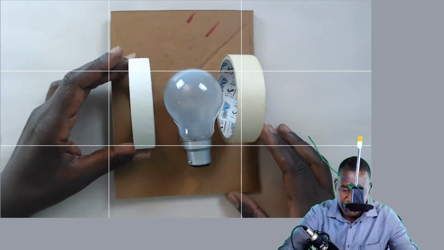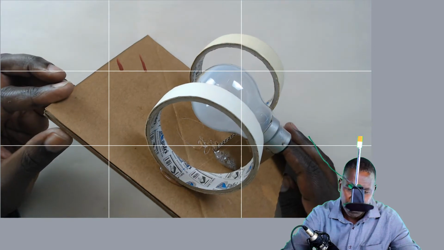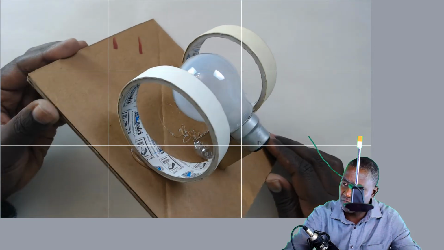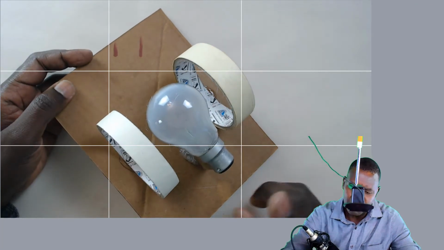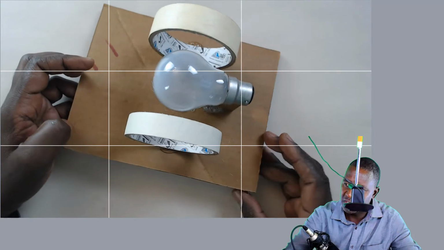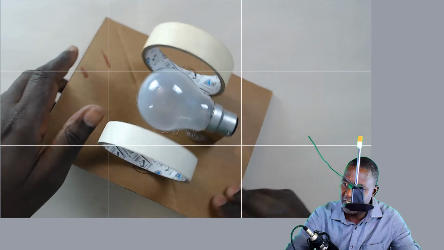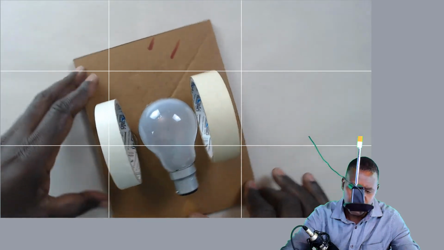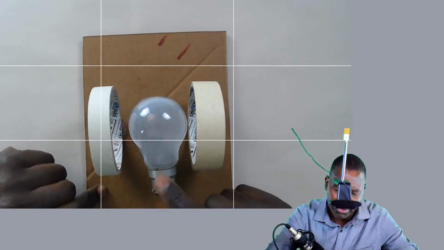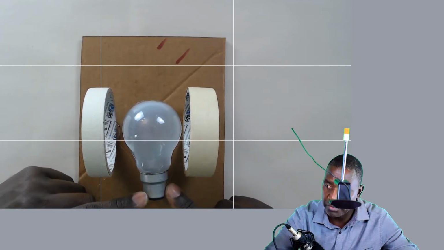So I've decided to use this simple model here. It's just a simple model that I've made out of cardboard. I have used a normal bulb, and this one is the plastic that holds the paper tape. So why am I using this? First of all, the bulb will represent the cathode ray tube.